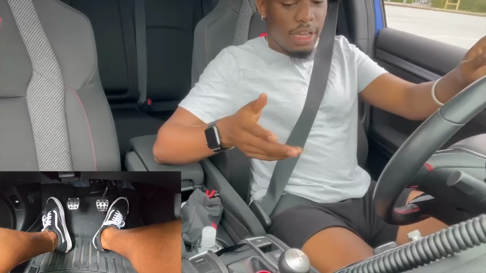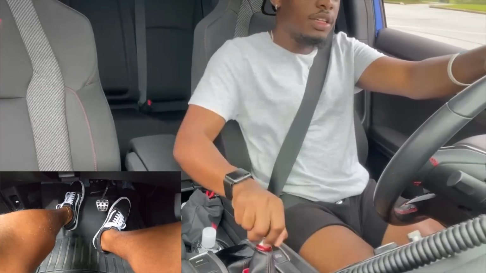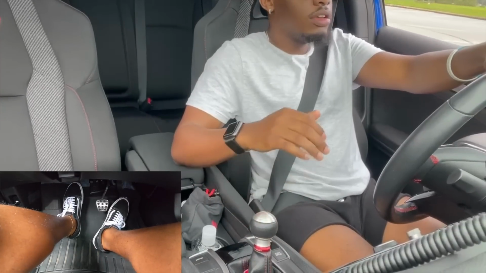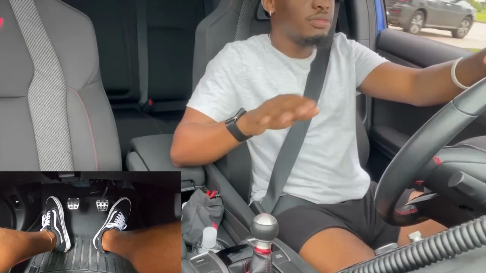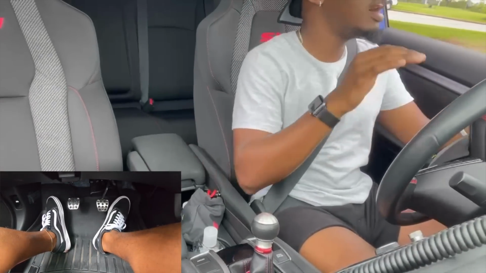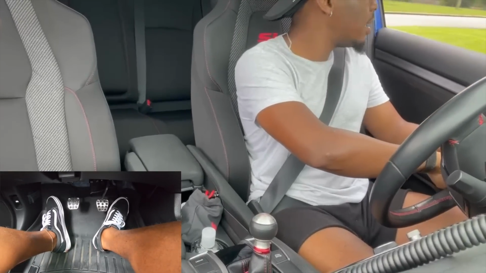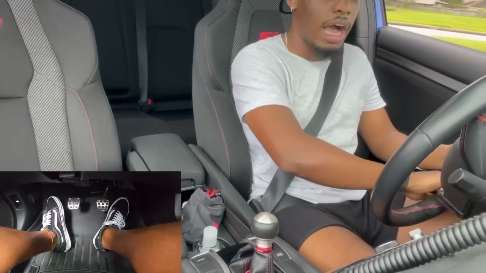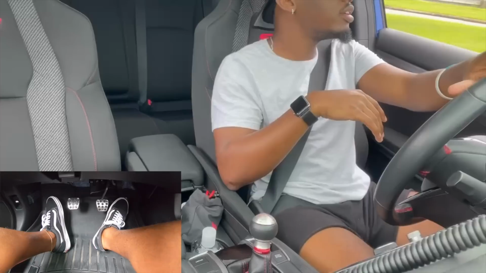And since we're doing this now, I'm gonna show you how to go to second gear. So foot off the gas, clutch in, second gear, slowly off the clutch, back on the gas, and that's all you got to do. It's really easy, guys. Once you get the hang of it, I'm telling y'all, the hardest thing to do is coming from a stop. As you can see, I'm only going 8 miles per hour coming around this curve.